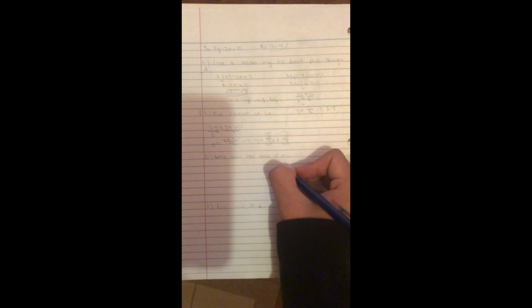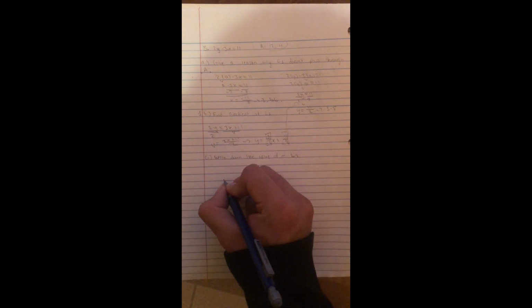Now as for the value of m on line L2, we can do this by using the slope of L1 and just finding its negative inverse, which is negative 2 over 3.